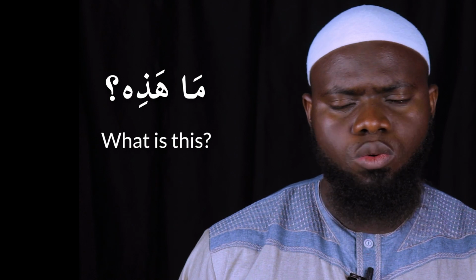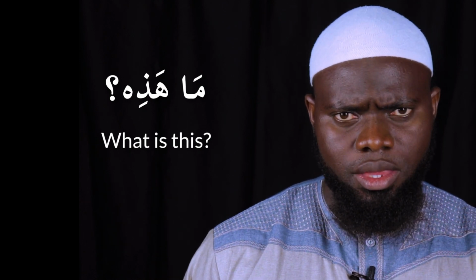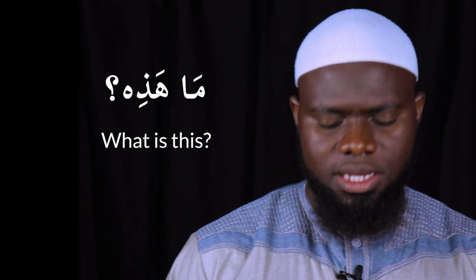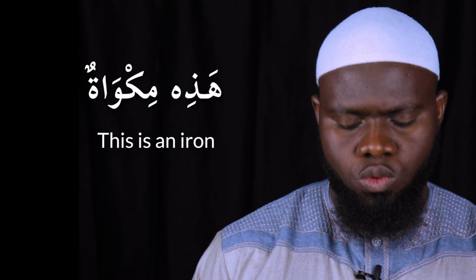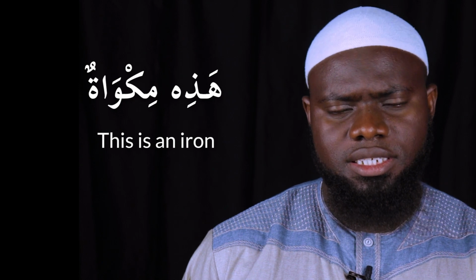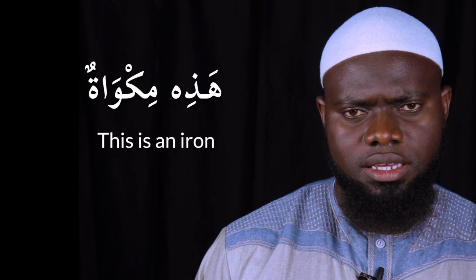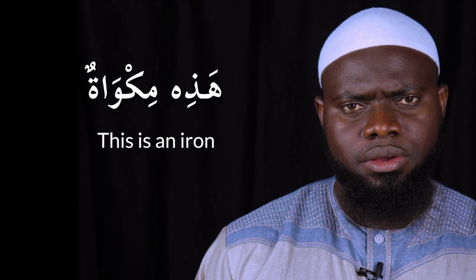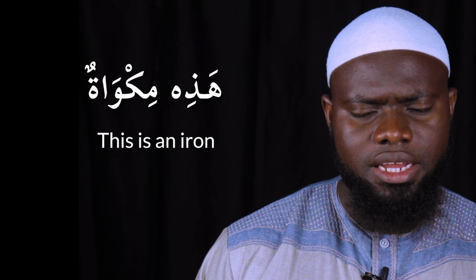Ma hadhihi, what is this? The jawab is hadhihi mikwatun. This is an iron. Mikwatun, it is an iron used for ironing clothes. So it is an example of jumlatul ismiya, nominal sentence. Hadhihi is mubtada and mikwatun is khabar.